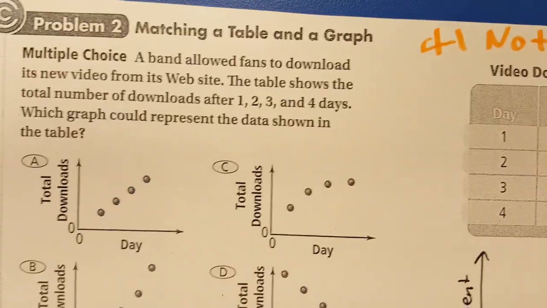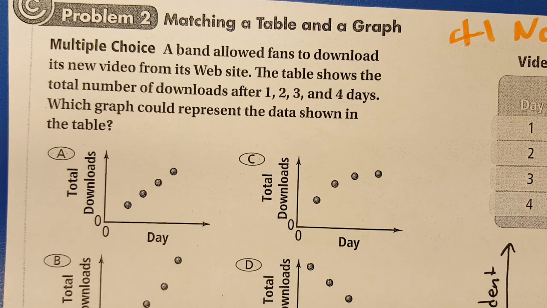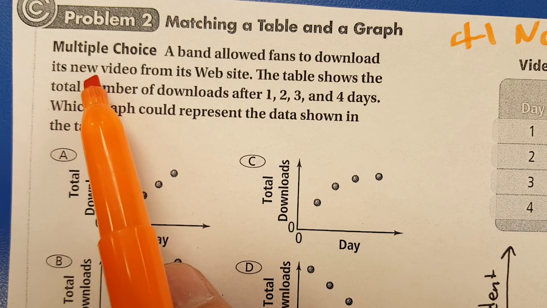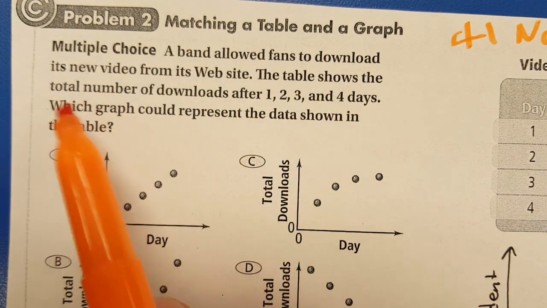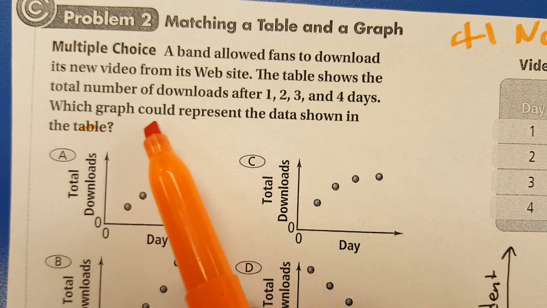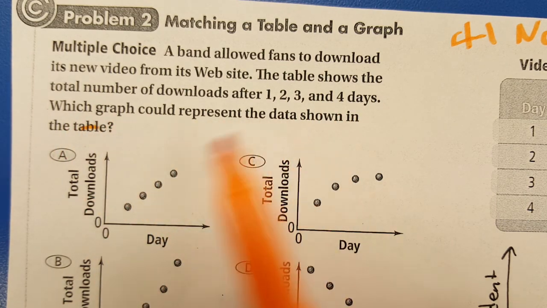4-1 notes. Problem number 2. We're matching a table and a graph. Multiple choice. A band allowed fans to download its new video from its website. The table shows the total number of downloads after 1, 2, 3, and 4 days. Which graph could represent the data shown in the table?